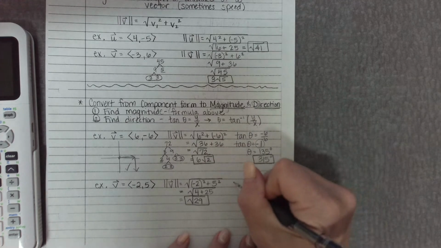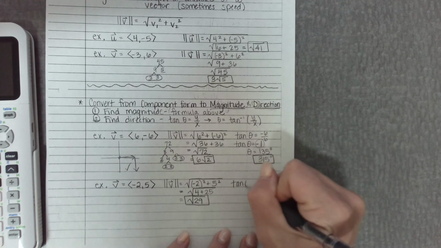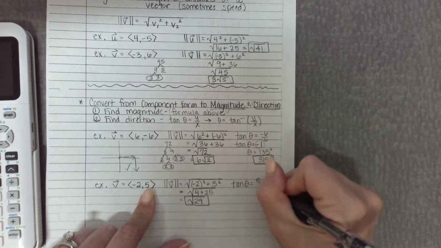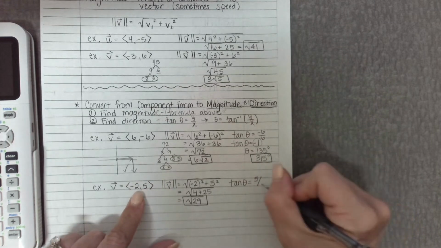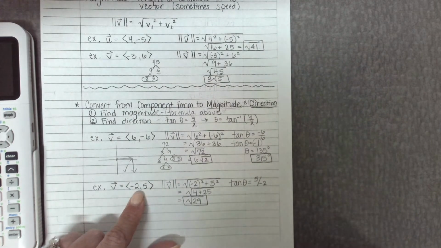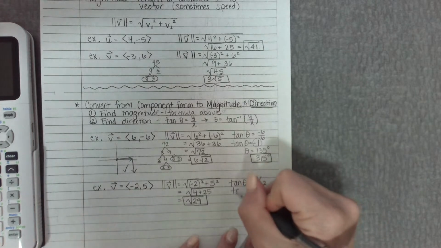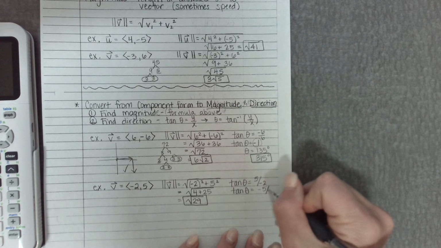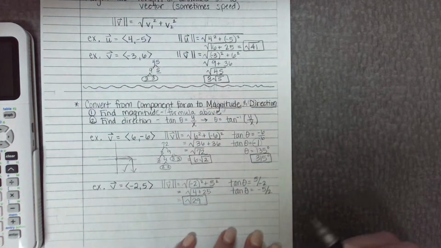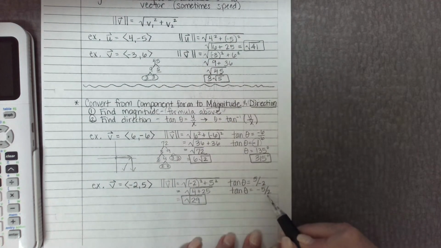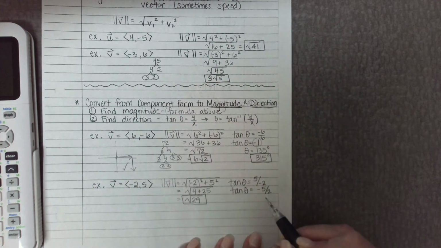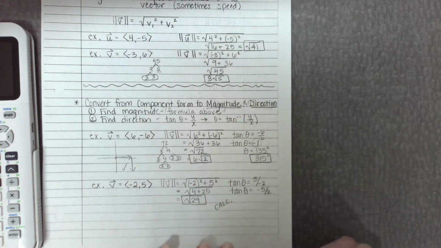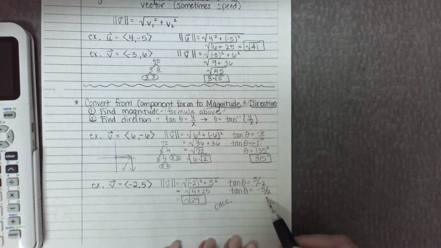Okay, let's find the direction. So we have tan theta equals second component divided by first component. 5 divided by negative 2. And typically when we write a fraction, when the negative is on the bottom like that, we typically just move it to the top. So this is negative 5 halves. Now, negative 5 halves is not from our unit circle. So when this happens, we are going to use our calculator for this because we don't know where the tan is negative 5 halves at.